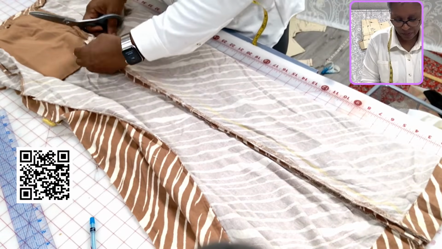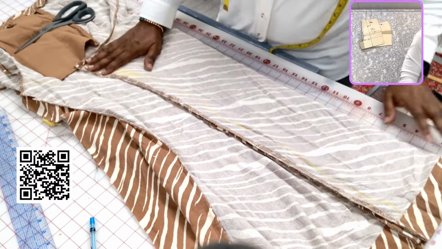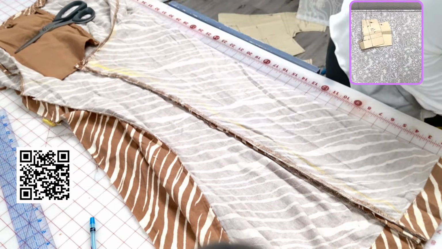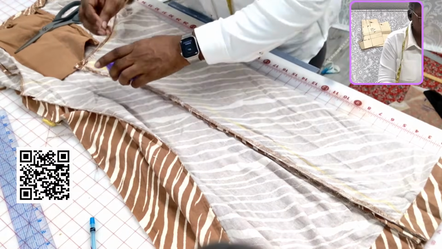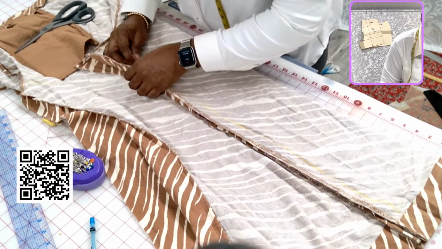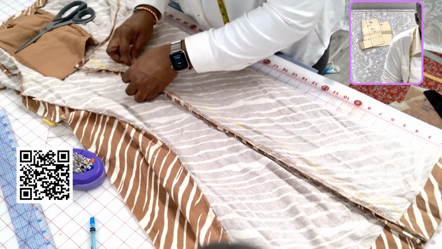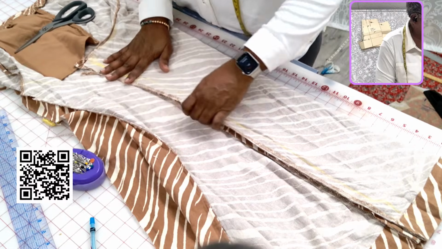Now I'm doing the back. Now you got to make sure that you don't make the mistake and just start doing this willy-nilly. You better pin this stuff up because you don't want to throw this grain off.